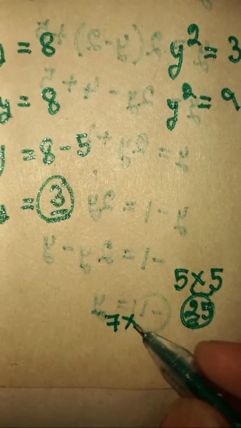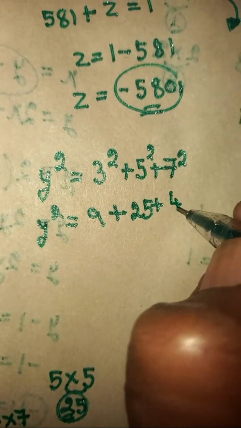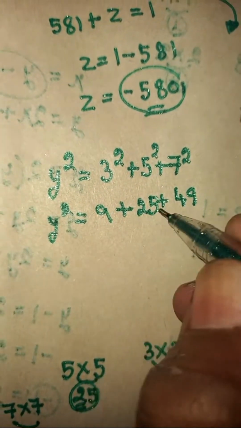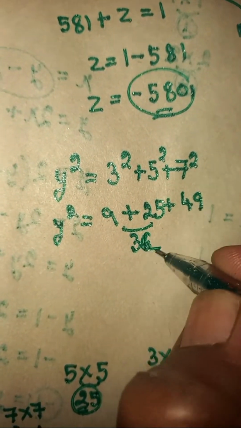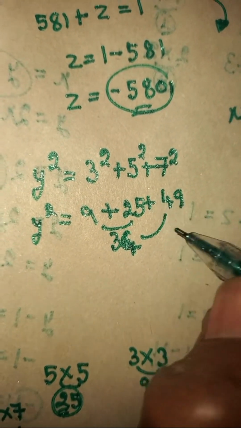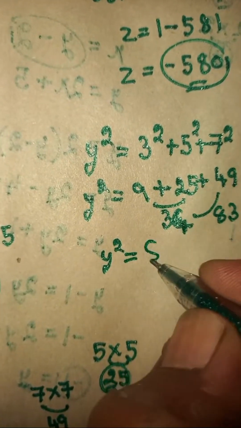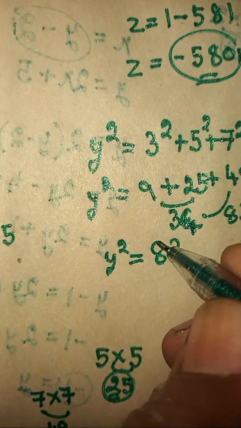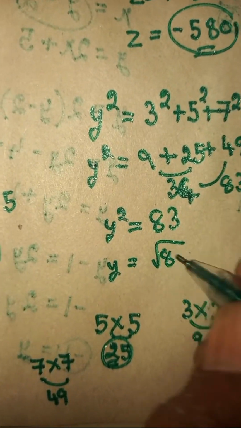Now 7 square means 7 times 7, which is 49. When you add them, 9 plus 25 is 34, and 34 plus 49 gives 83. So y square equal to 83. When the square goes to the other side, it becomes a root. y equal to root of 83.